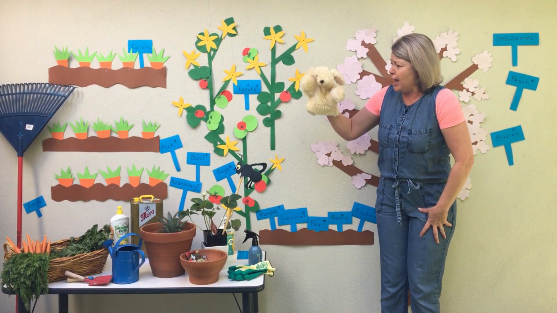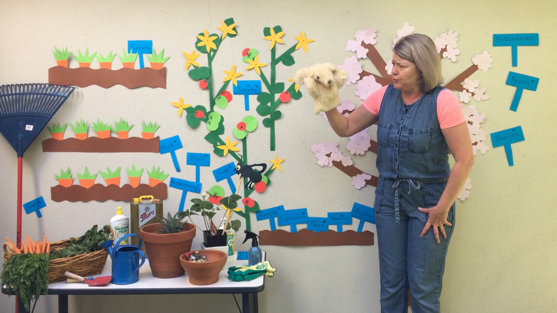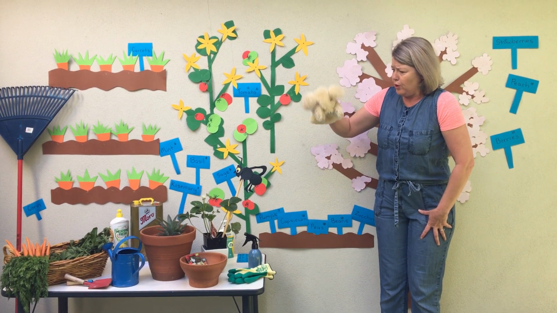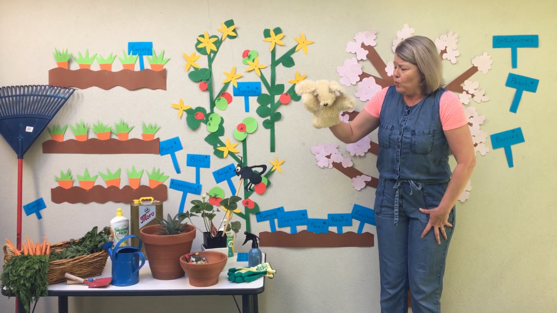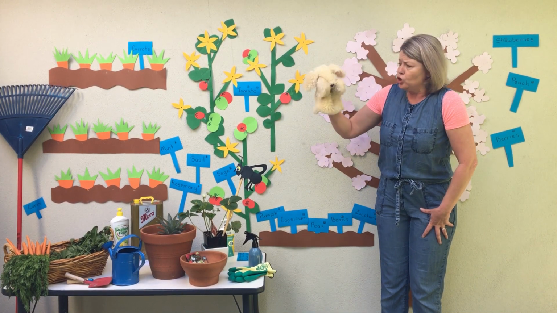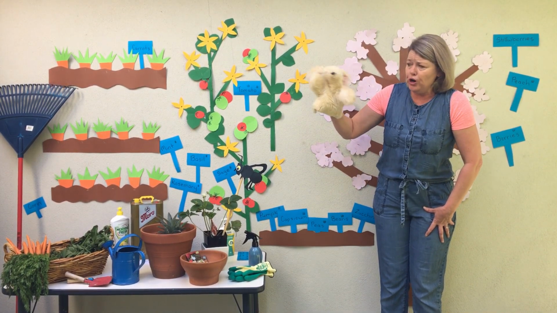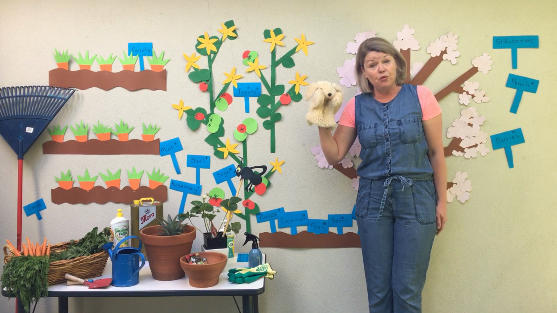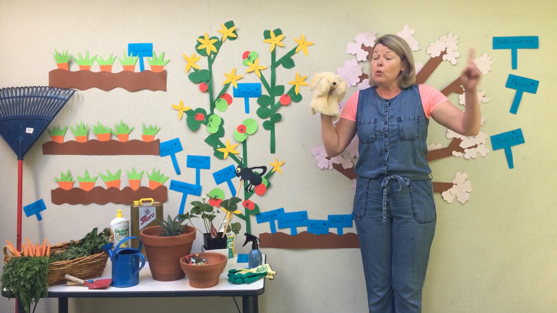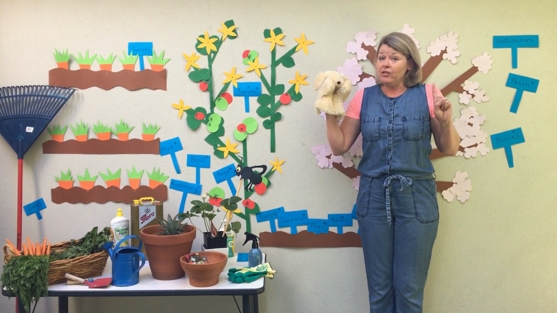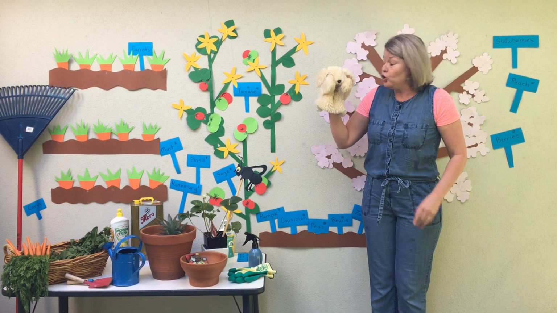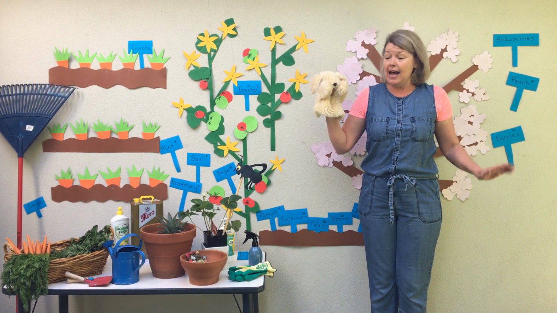Yes, it's fantastic. Now we've got an important job to do today. We need to get rid of all the weeds, and we need to put something on the fruit so all our bug friends don't eat it before we do. That's right, Woofy, we really do. But we need to do something very important. We need to not use any chemicals in our garden.